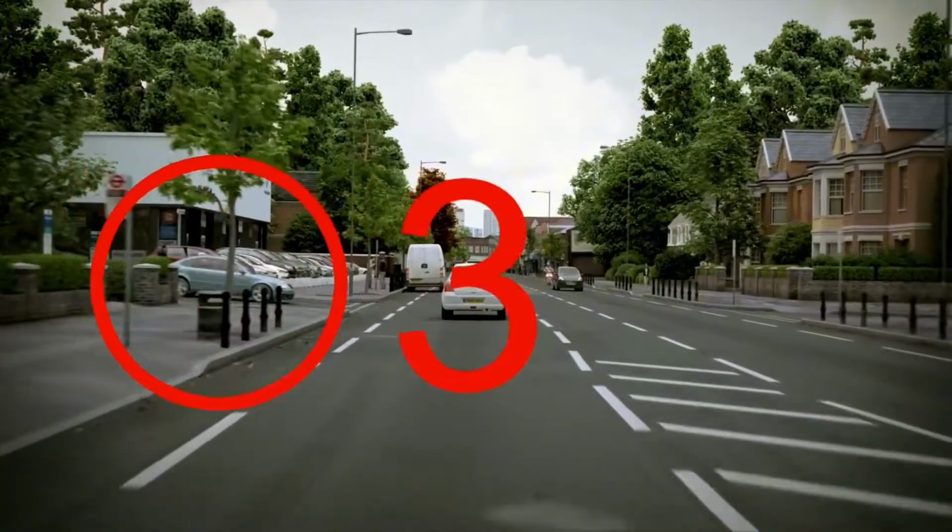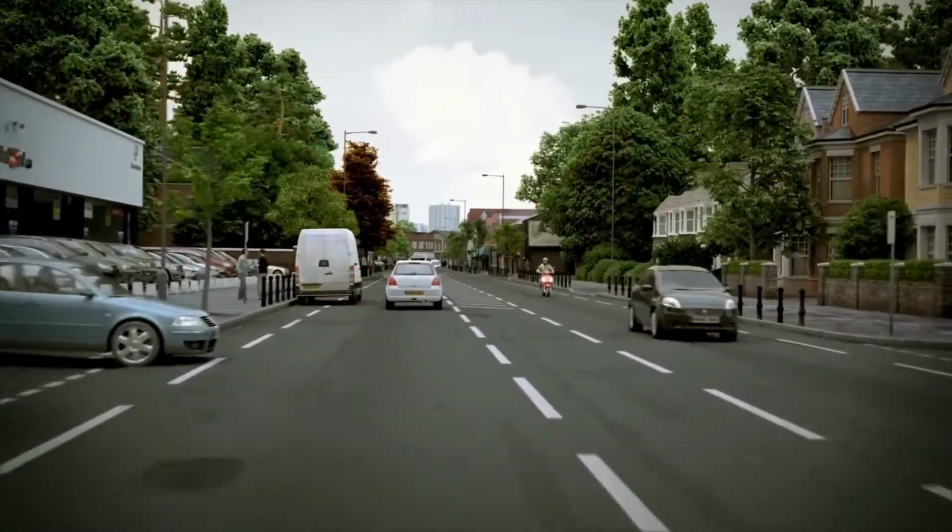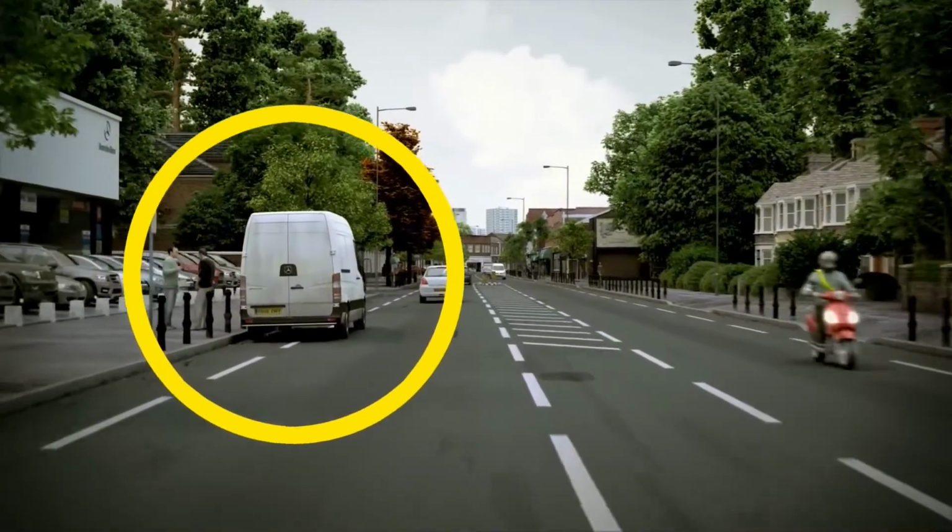This red circle is a developing hazard. You can see that you need to take action here and would be scored from this point through to this point. So, concentrate and click when you need to take action.